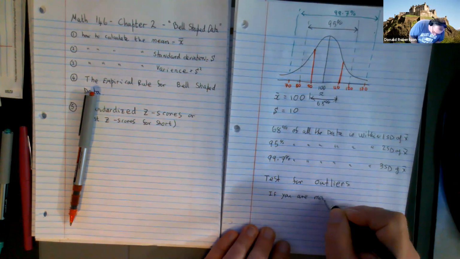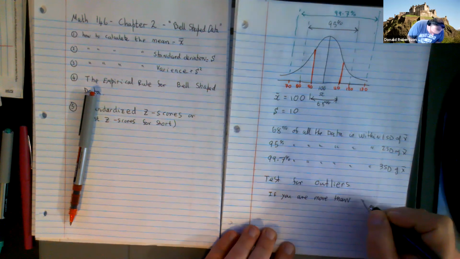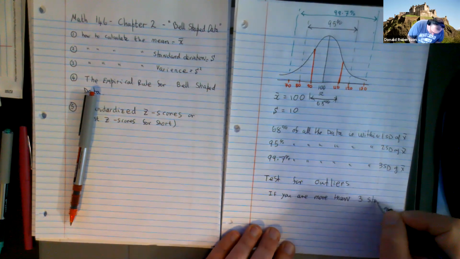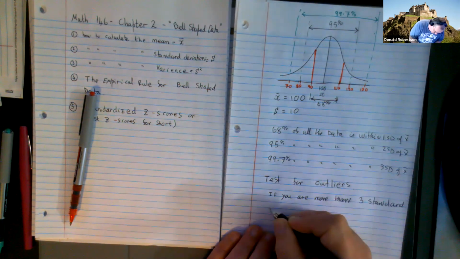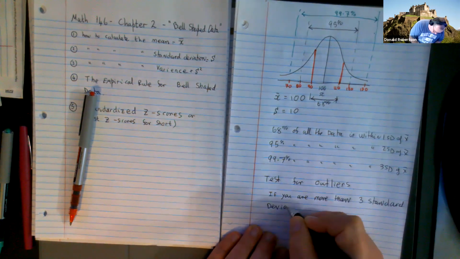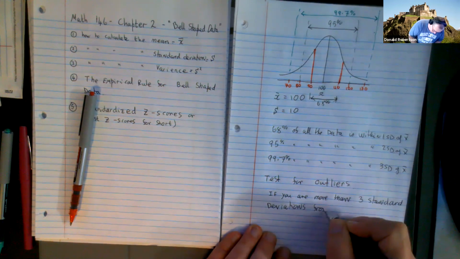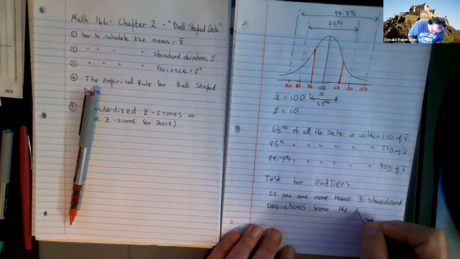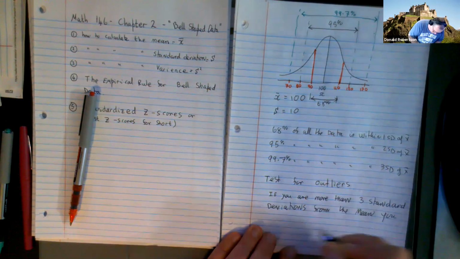If you are more than 3 standard deviations from the mean, you are an outlier.